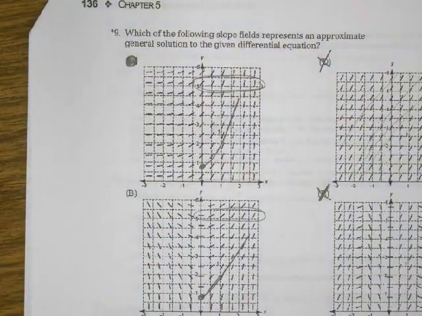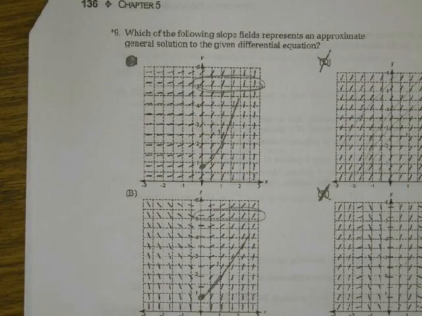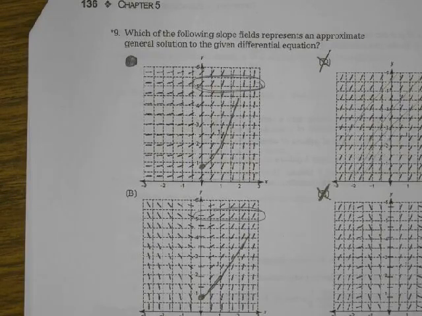So you probably could, if you had the time, solve that differential equation, find the specific solution there, and then see which graph it matched. But when you're going quickly to make sure that you have enough time to get through all the problems, this would be a good way to kind of narrow it down, make an educated guess, and spend your time somewhere else.